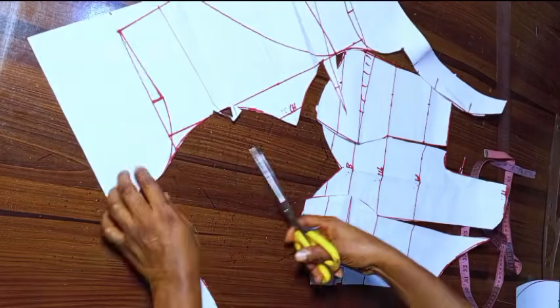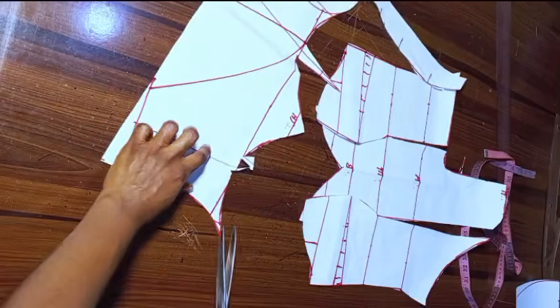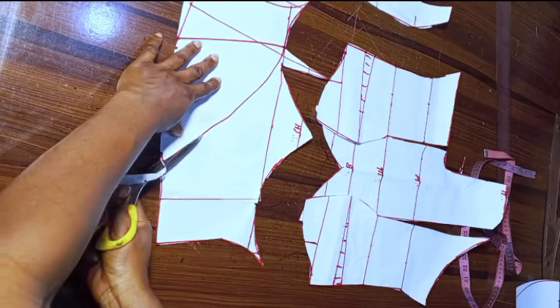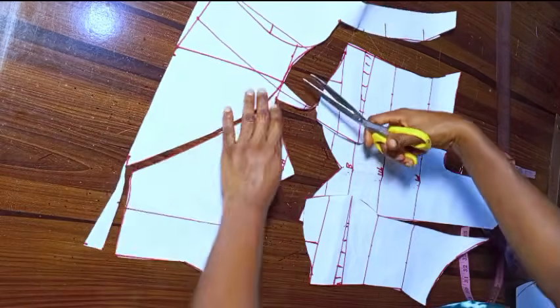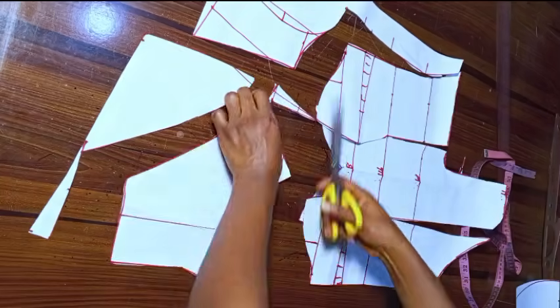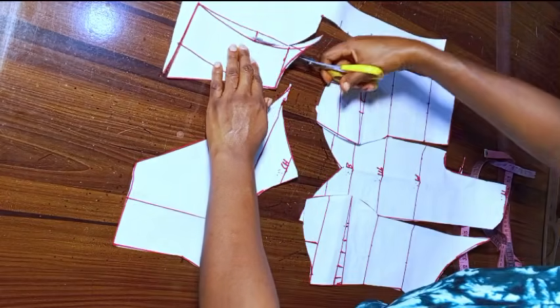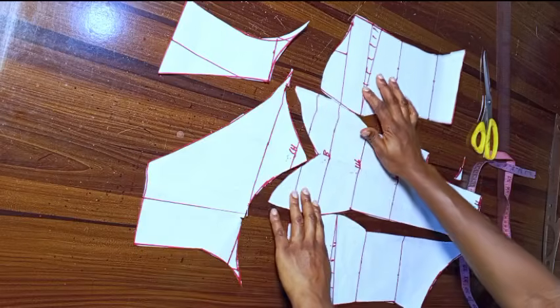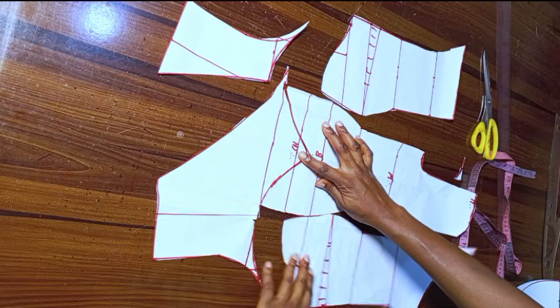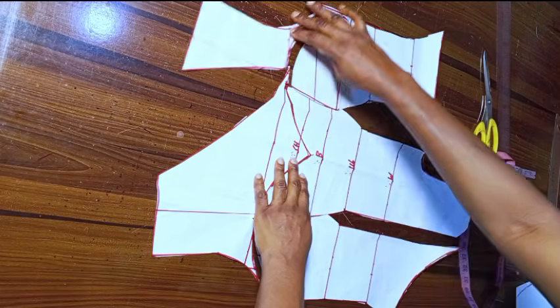You can see they are equal. So now let's cut out our yoke. So this is our yoke, okay? This is what we have over here.